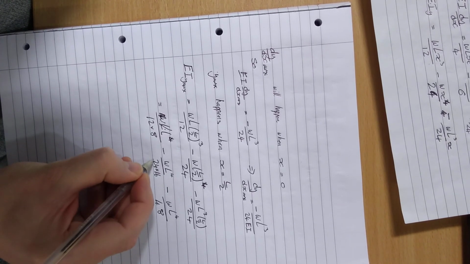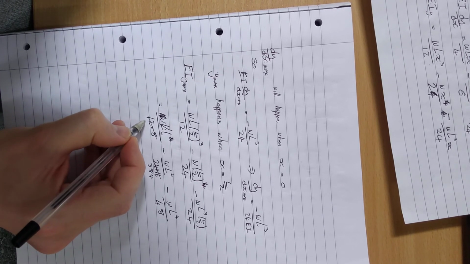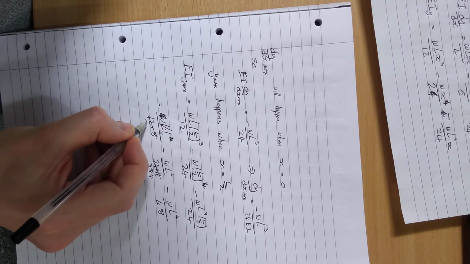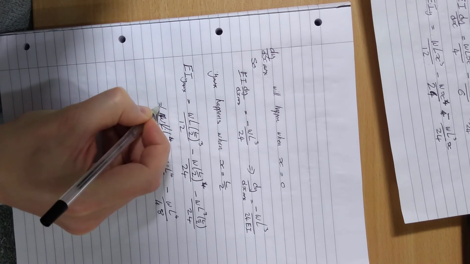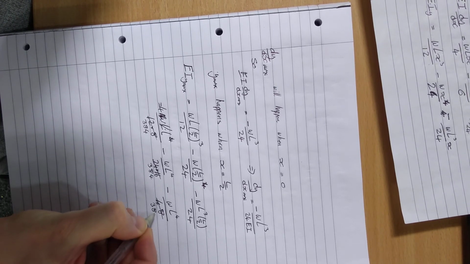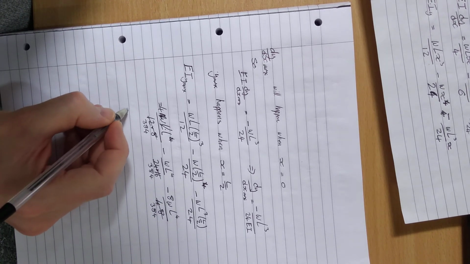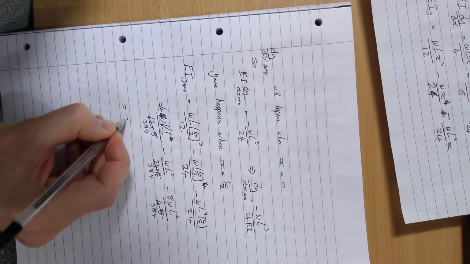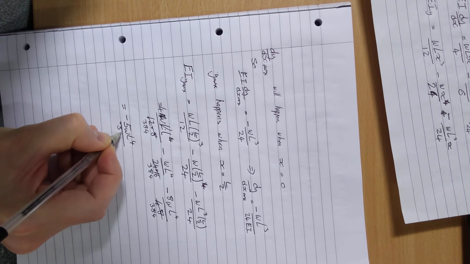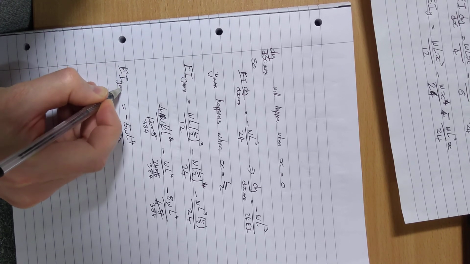Now that is 384, we can make that 384 if we put a 4 up there, and I can make that 384 if I put an 8 here. Now that goes to minus omega L to the 4 over 384 EI y max.